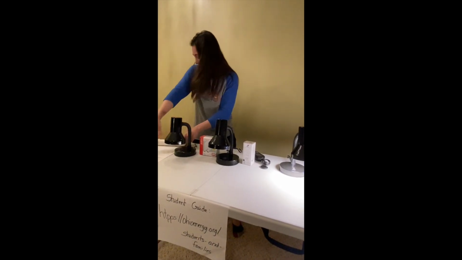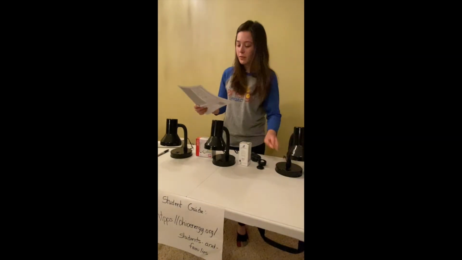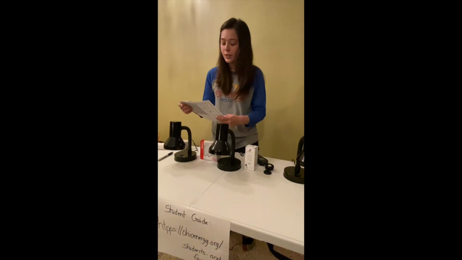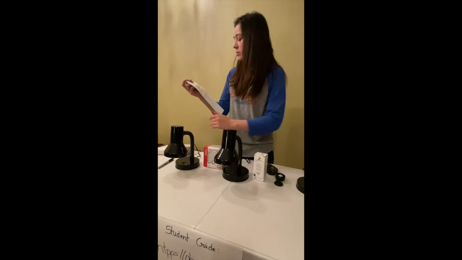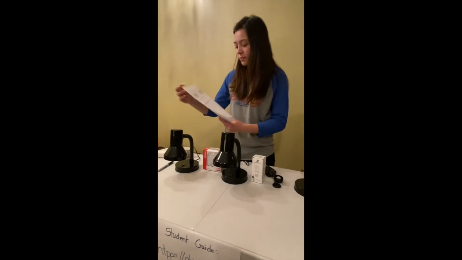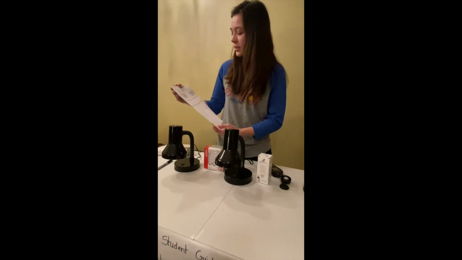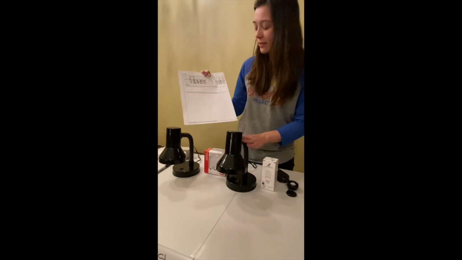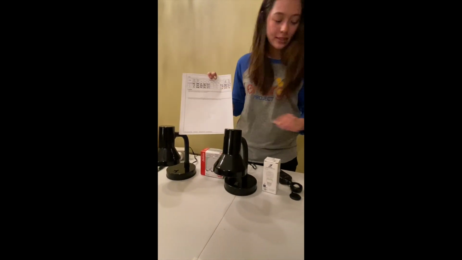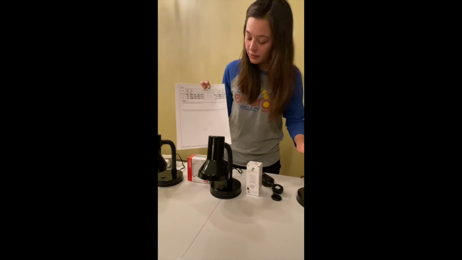So, to go over the data, the change in temperature for the incandescent bulb over 4 minutes was 9.4 degrees Celsius. The CFL was 1.9 degrees Celsius, and the LED was 1.5.